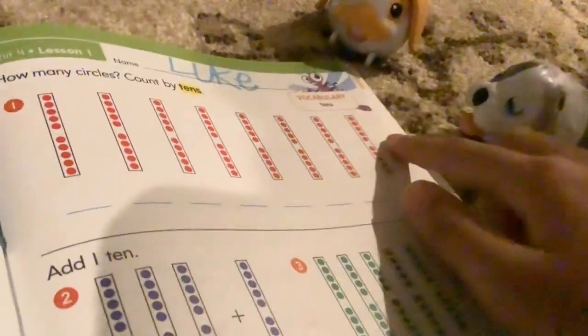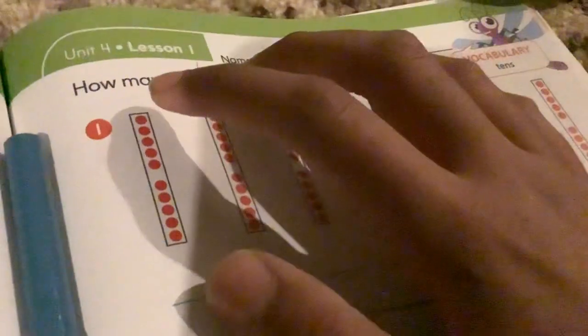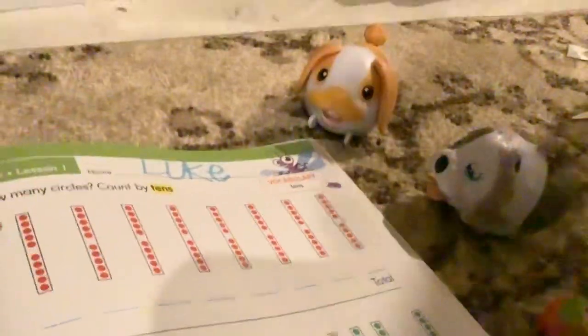Look at this. There are 5 red circles here and 5 red circles there. And 5 and 5 make 10. And there are lots of those. These are called tens because they are groups or sets of 10 things, in which case they are circles. So this counts as 10. So all we have to do is count by tens to see how many circles there are.